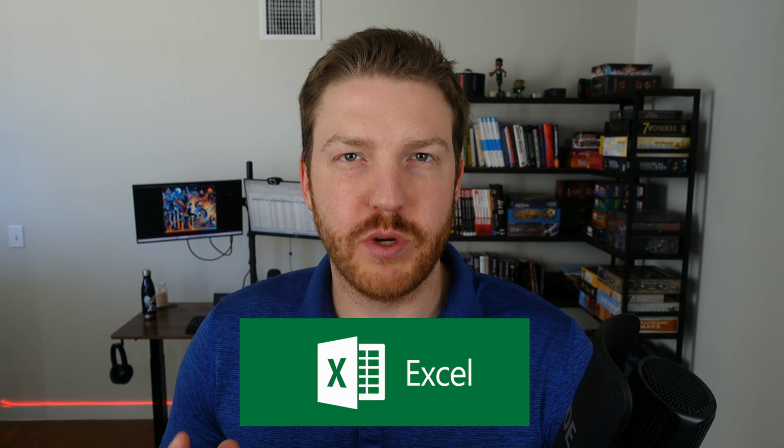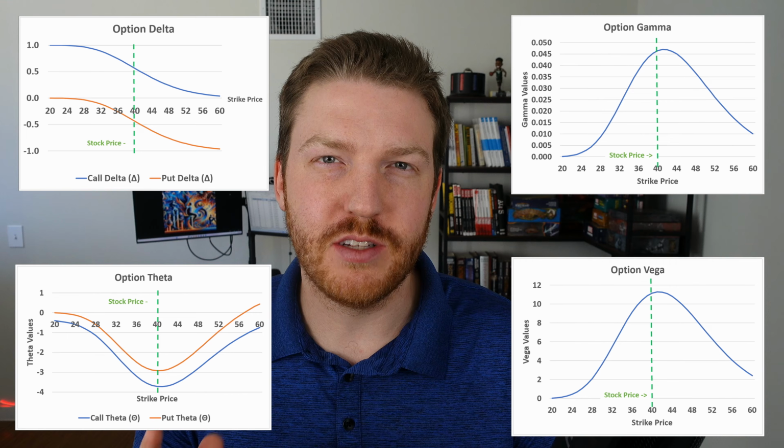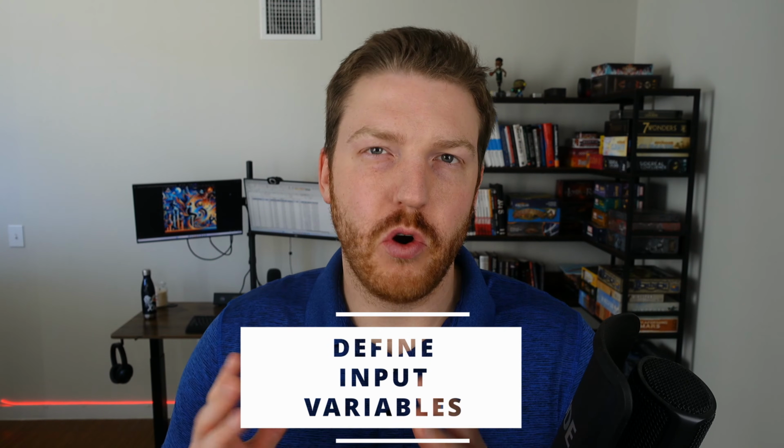Let's hop right into Excel to calculate the values of the 5 most common option Greeks. That is delta, theta, vega, gamma, and rho. And as we calculate the values of each of them, we'll make some interpretations and learn a few things about each of them. Let's start off by defining some of our inputs.